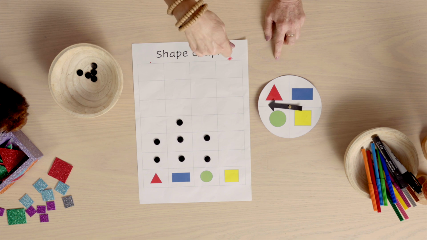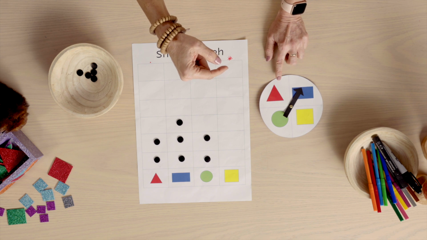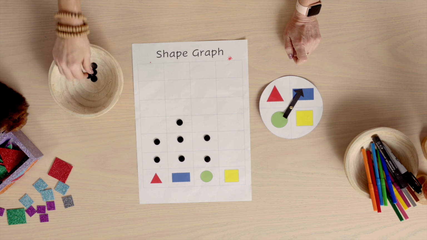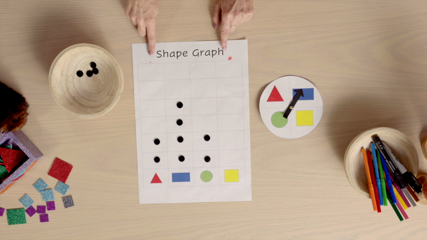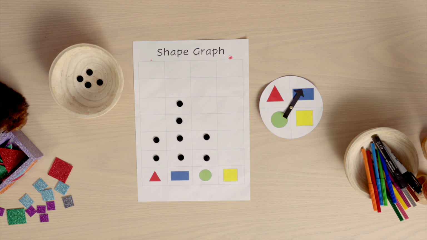Still no squares. Oh, that was a really little spin, but it landed on the rectangle. Wow, so far my prediction's not looking like it's going to work out. We've got 4 turns left.